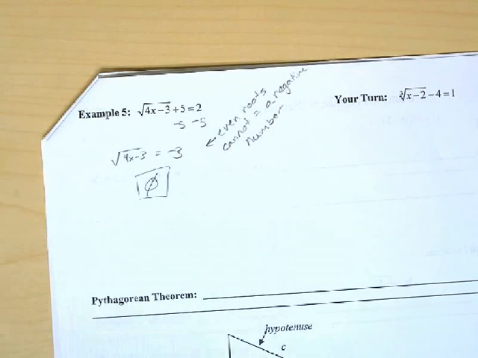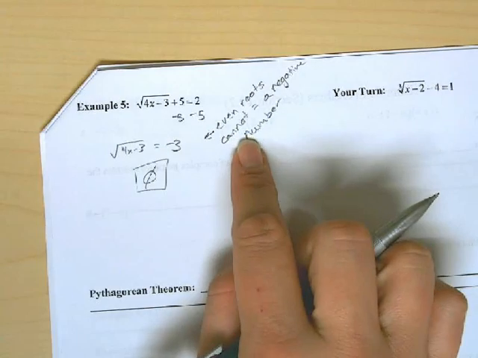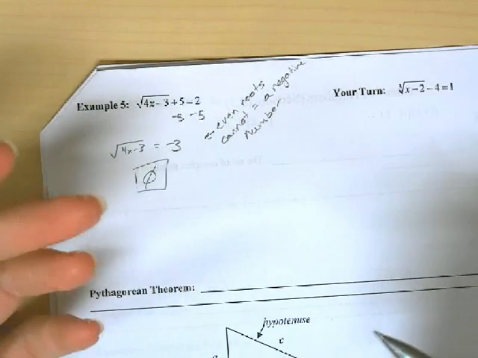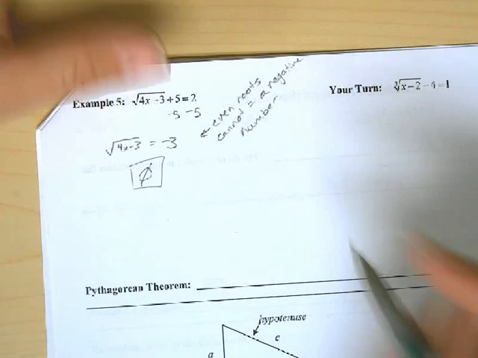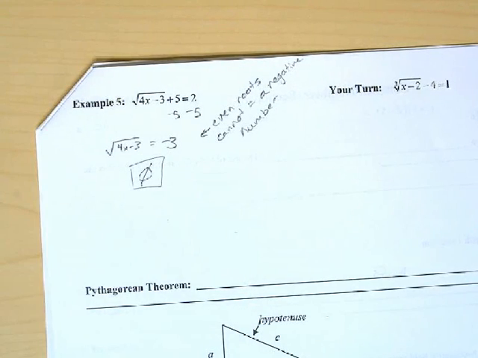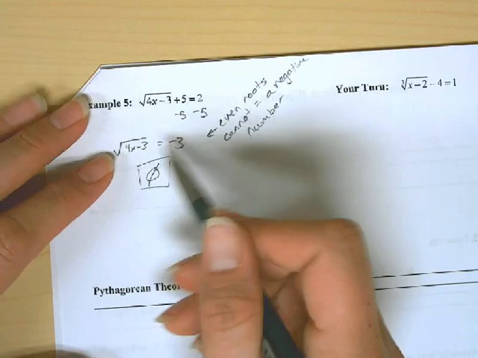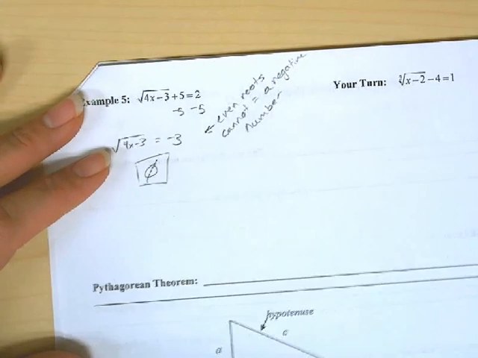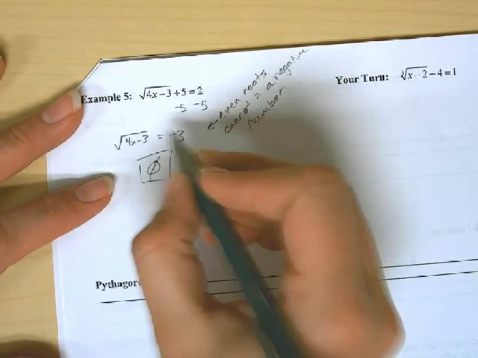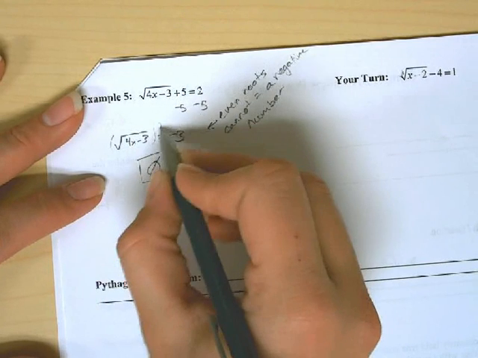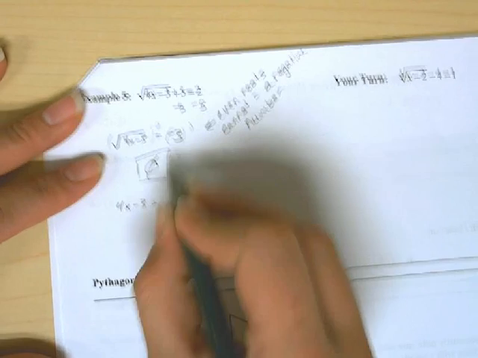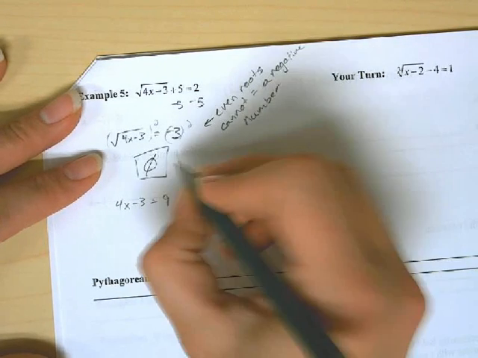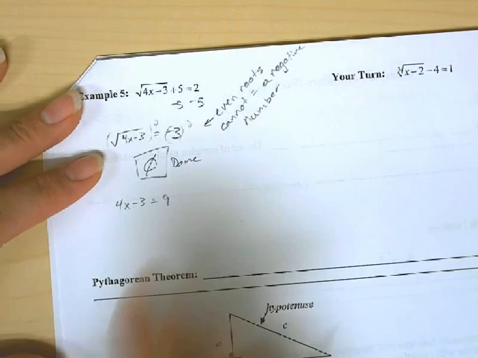But let's just say for a second that you forgot this rule or you just missed it. Because sometimes when we're taking our tests, we're so involved with, I got to square both sides and I got to do all this, and we just forget about the little rules like even-rooted radicals cannot equal negative. So let's just say that I went ahead and squared both sides. I would get 4x minus 3 is equal to positive 9. This is done. You don't have to do the rest of this.